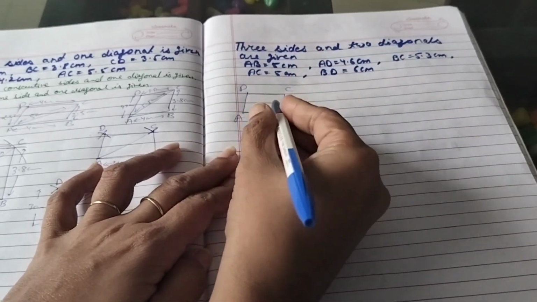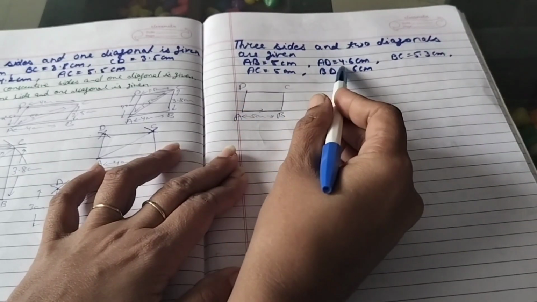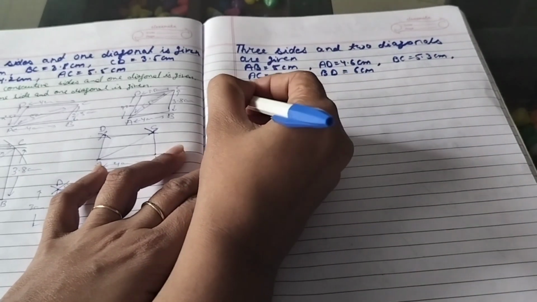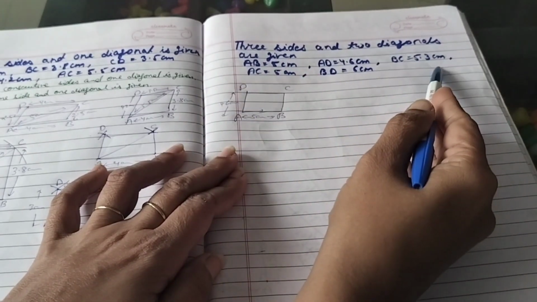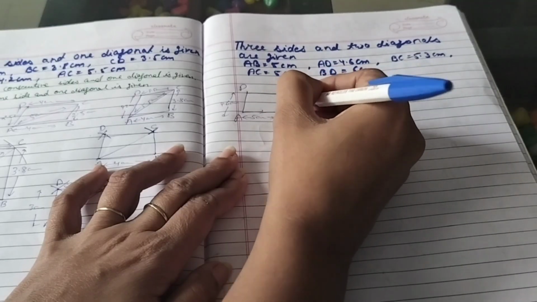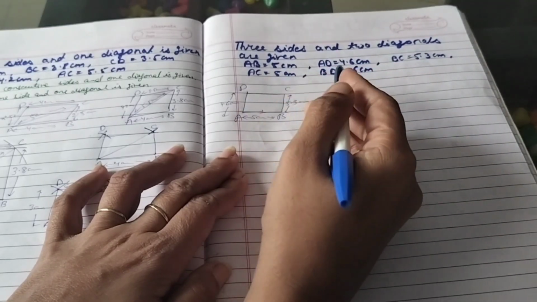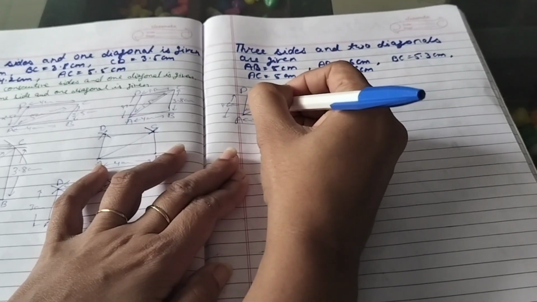Now AB is given to us as 5 centimeter, so we are writing over here 5 centimeter. AD is given to us as 4.6, so we are writing over here 4.6 centimeter. BC is 5.3, so this BC is 5.3 centimeter. AC is 5, so this AC is 5 centimeter.